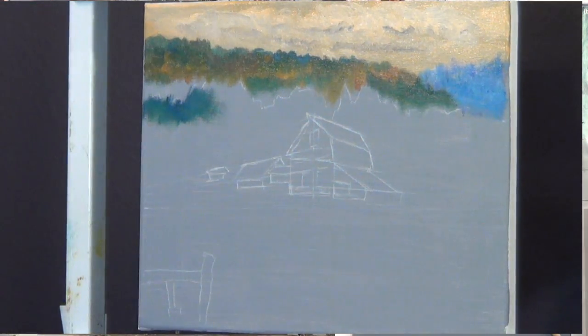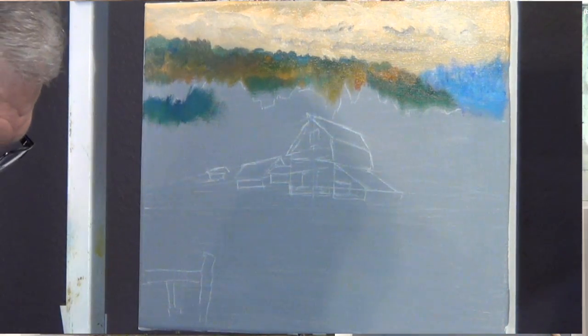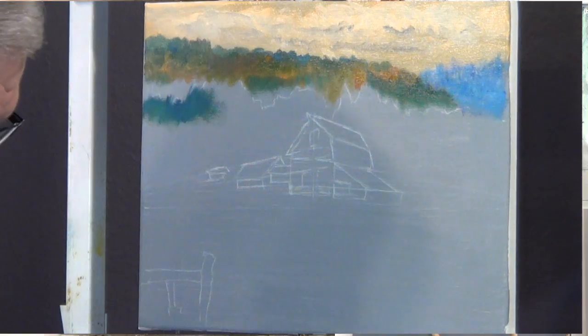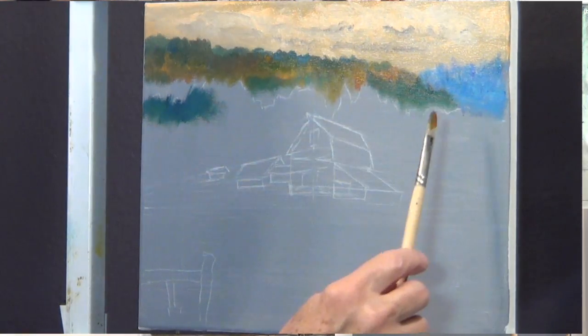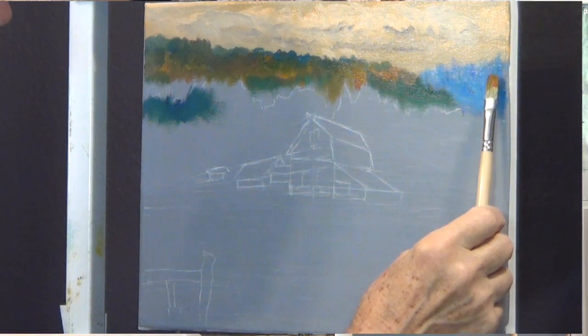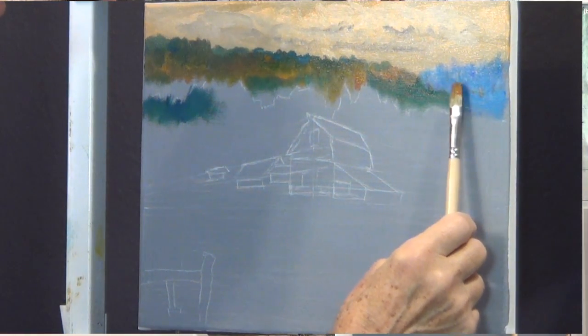Okay, and I may want to pop in just a few other colors in there to show that it's not totally all one color. There is some color change going on back there too.